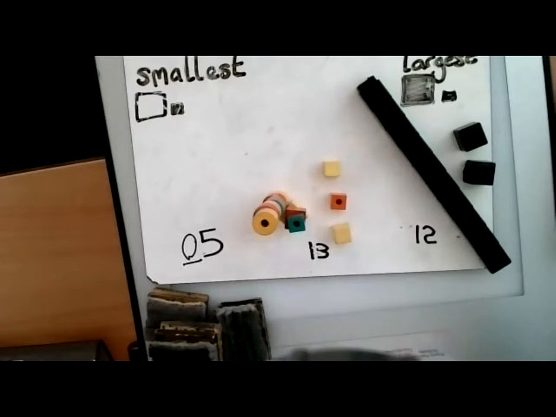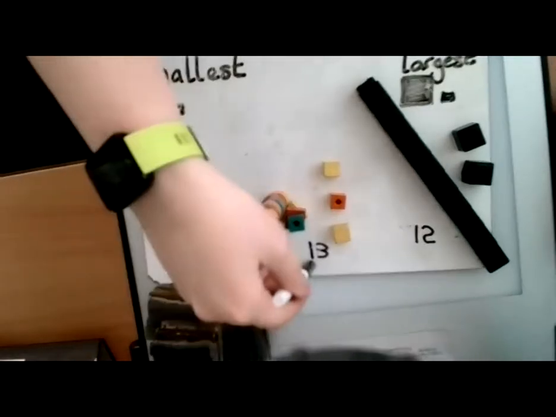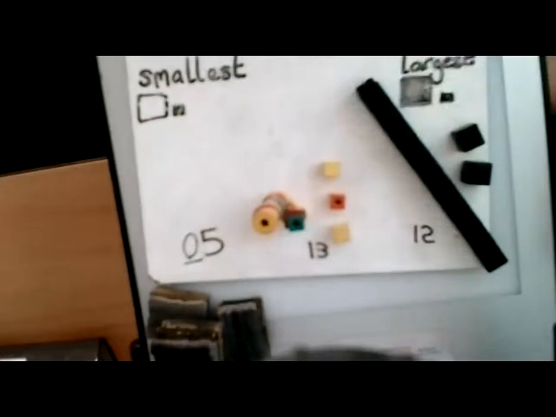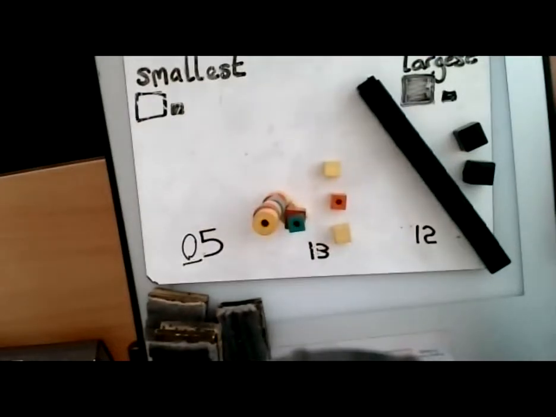Now I want to know which is the largest amount. Well, could it be 5? 5 has 0 tens and 5 ones. 13 has 1 ten, 12 has 1 ten, and 5 has 0 tens. So it's not 5, because 5 has 0 tens and the other two have 1 ten. That means it's either 13 or 12.